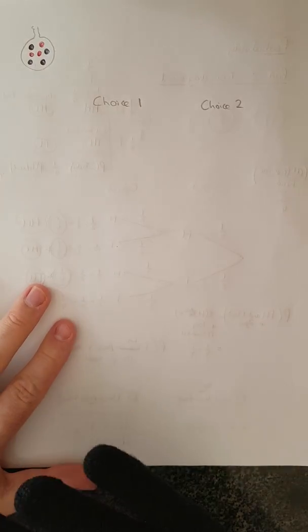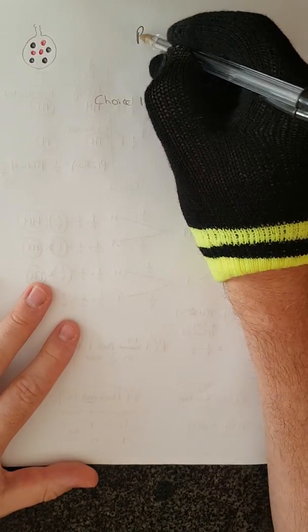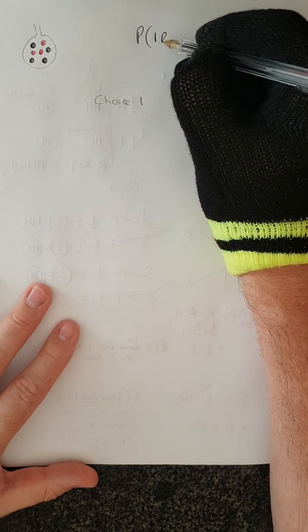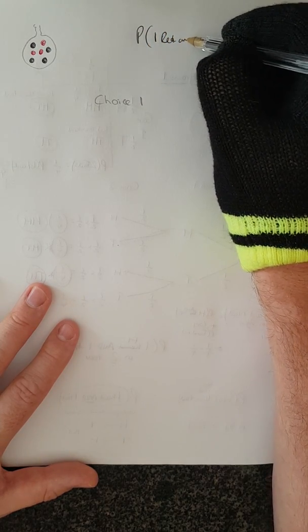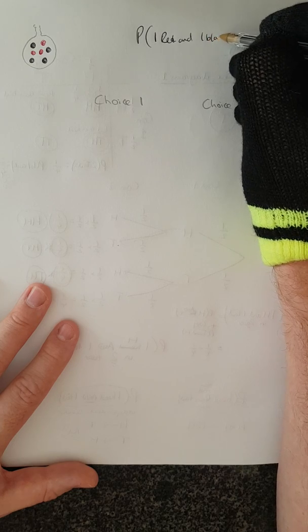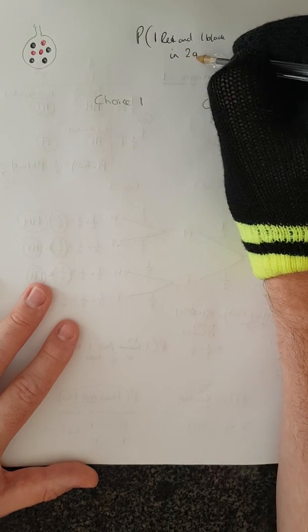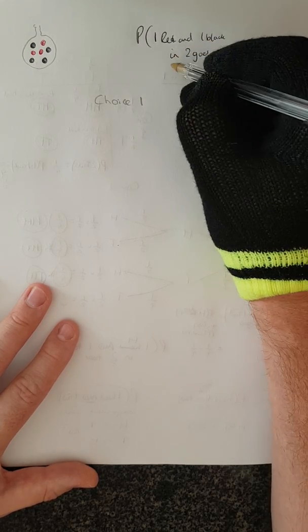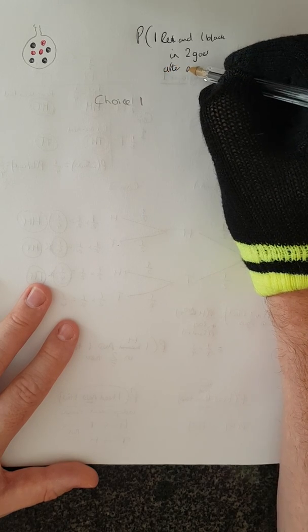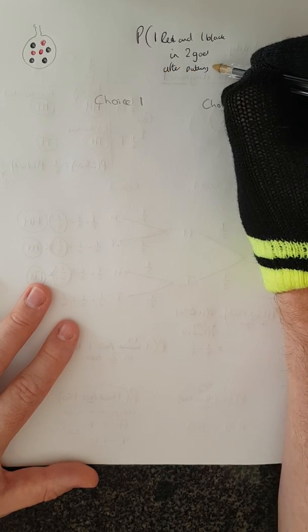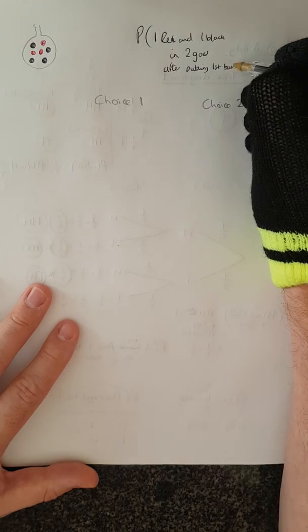Here is a bag of balls. Okay, we're going to go through the same kind of process. I'm going to look at the probability of getting one red and one black in 2 goes after putting the first back.